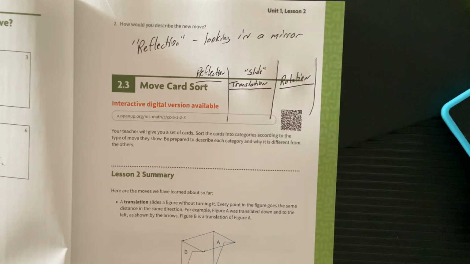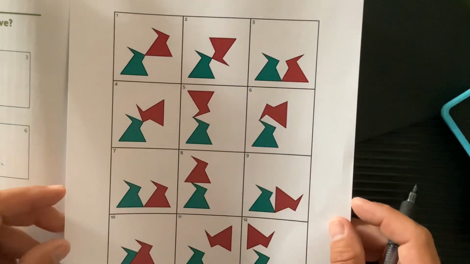So there are 12 of them. You're just going to write the number down in its spot here. Then when you're done with that, please check with the neighbor, see if you agree that these are the 3 or whatever that are the reflections, and so on.